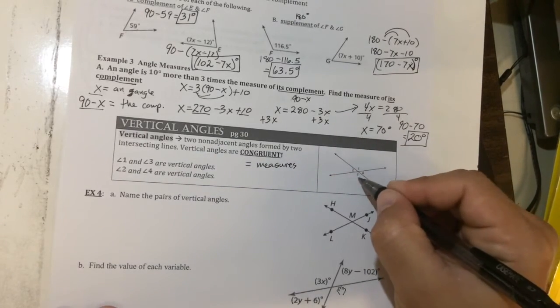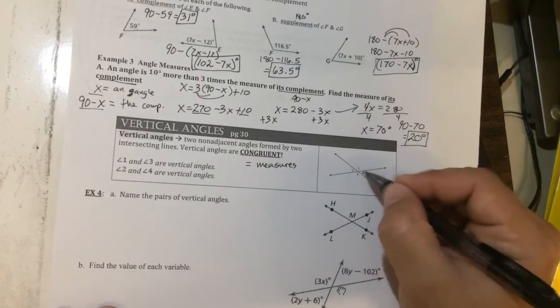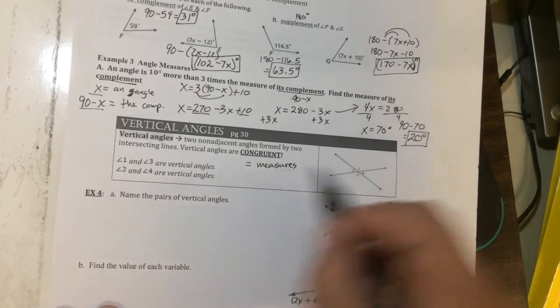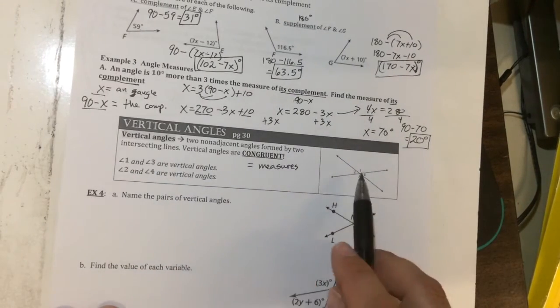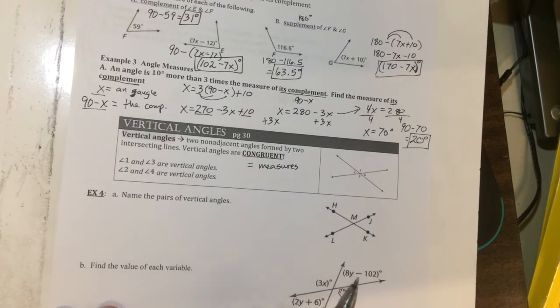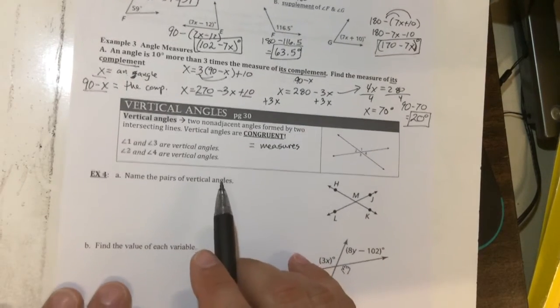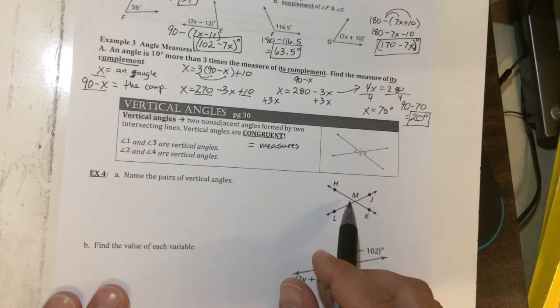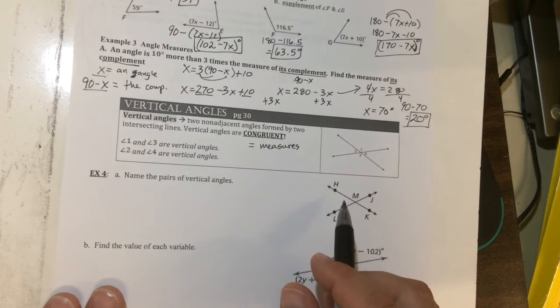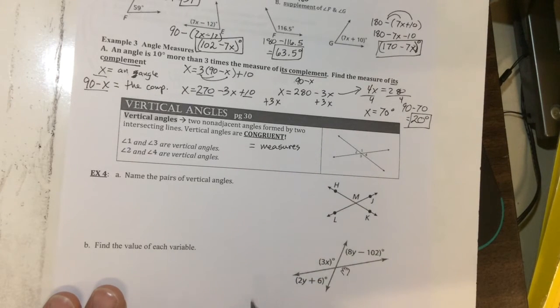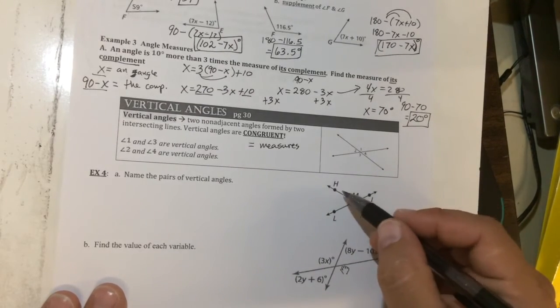So angles 1 and 3 have the same measures. Angles 2 and 4 have the same measures. We would call 1 and 3 vertical angles, and we would call 2 and 4 vertical angles. So for example 4, I would like for you to name a pair of vertical angles. Pause the video so you have enough time to do this. All right, if you need more time, you can continue to keep the video paused or pause it again, but otherwise you should see something like this.